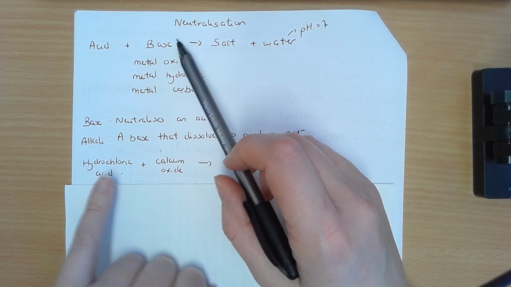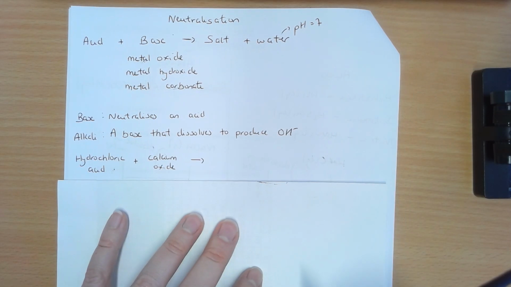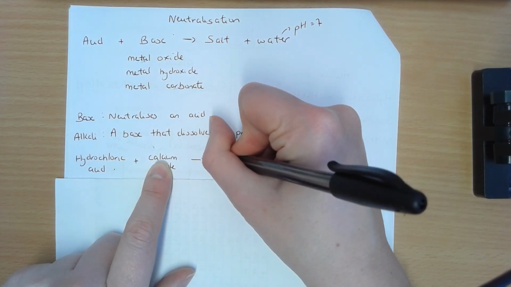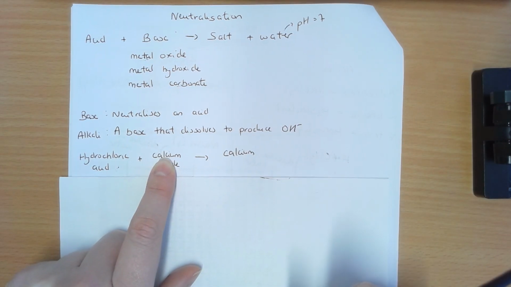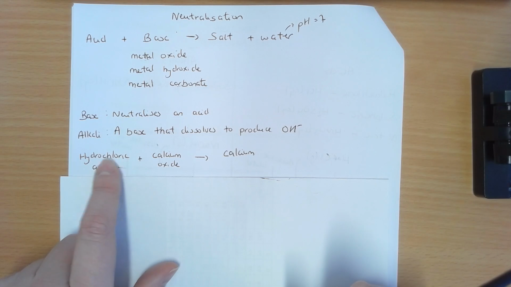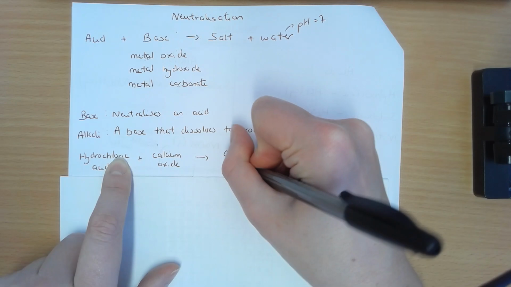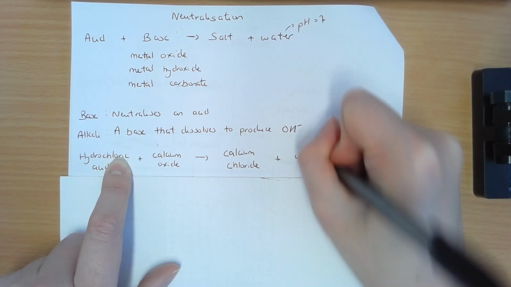And then I've taken a base, so I've taken the metal calcium and I put it in front of the word oxide, so I know it's a base. Now when you're naming your salt, you always take the metal from the base. So calcium, that's the first word of the salt. The second word of the salt you get from the acid. So if it's chloric, then the ending of the salt is chloride. The extra product is going to be water.